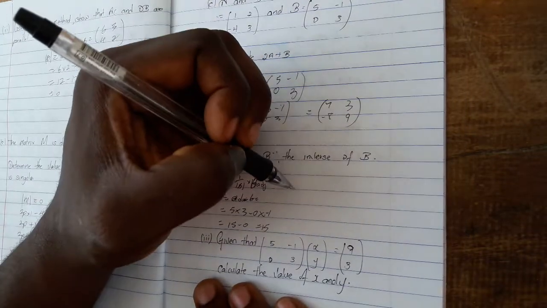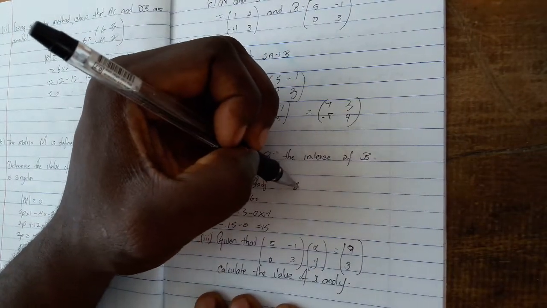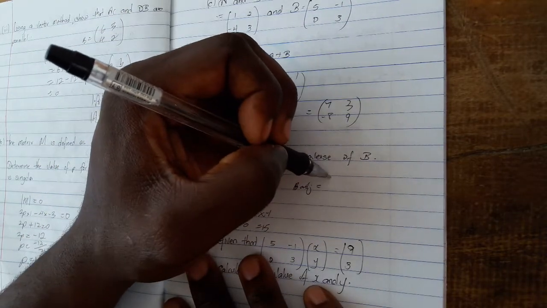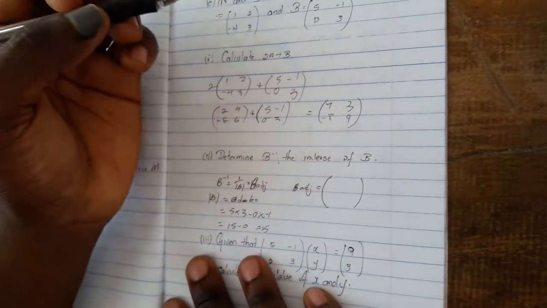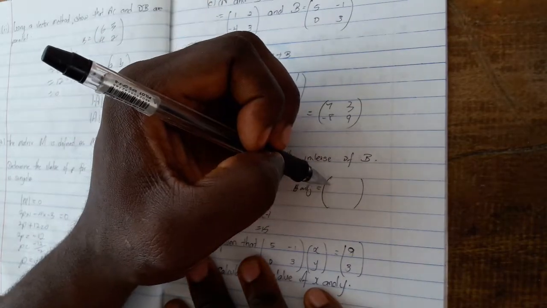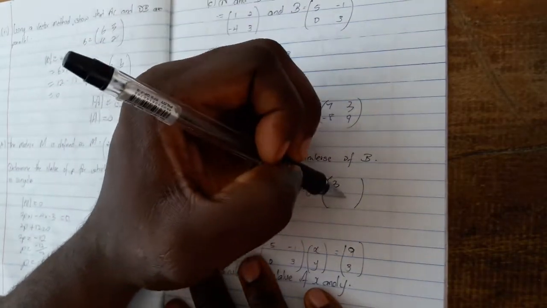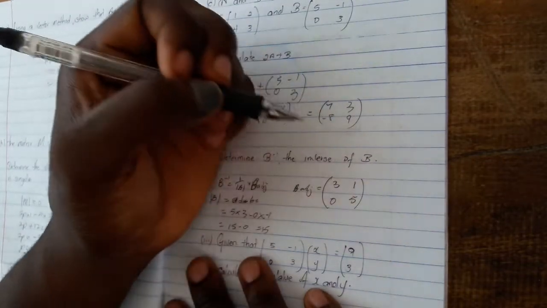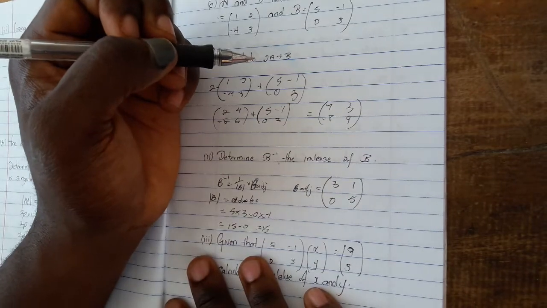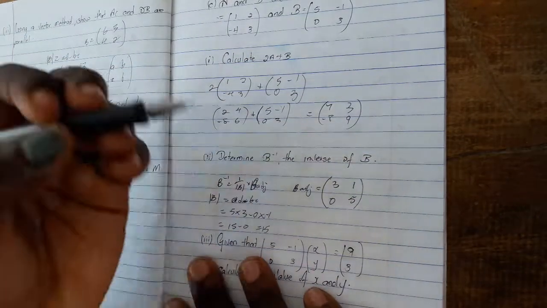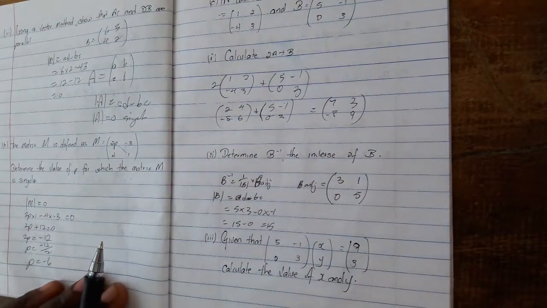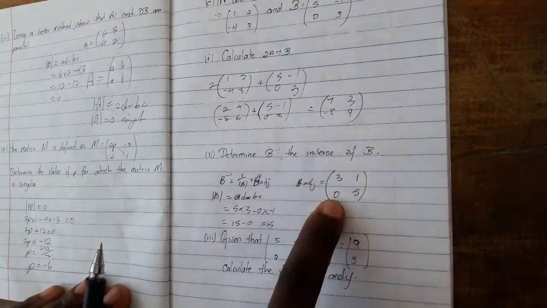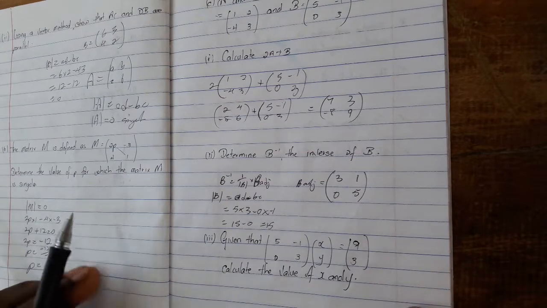And the adjoint of a matrix is the swapping of the positions of the elements in the leading diagonal and the change of the signs of the elements in the non-leading diagonal. So this 3 goes there, this 5 comes here, this becomes a positive 1, and this becomes a minus 0. There's no such thing as a minus 0, so it stays as a 0. But if a number was there, it would have been a negative number. Because it was positive there, it has to be negative there.